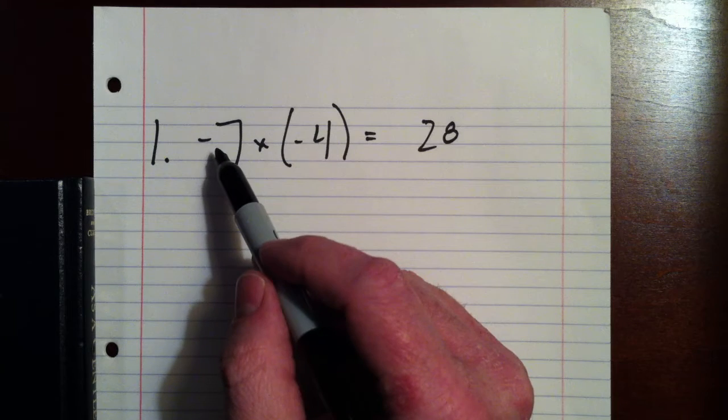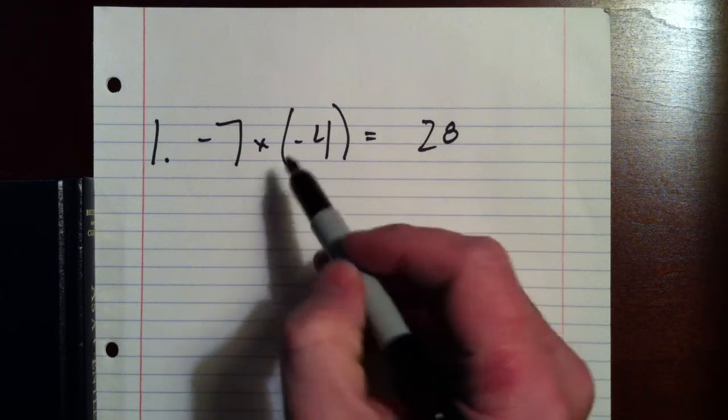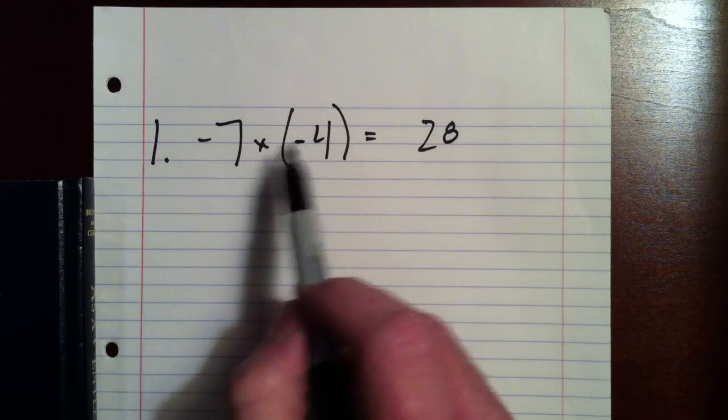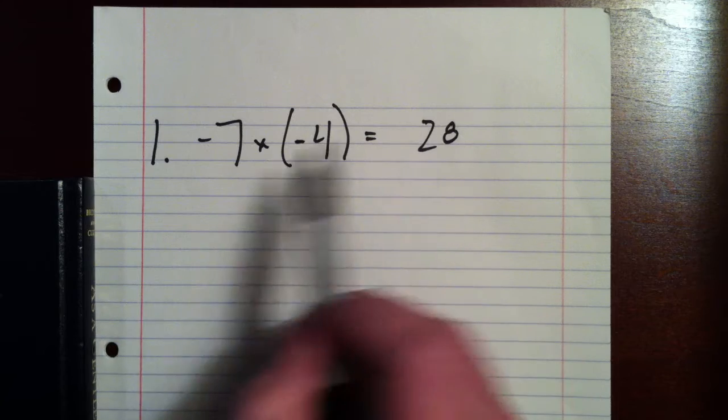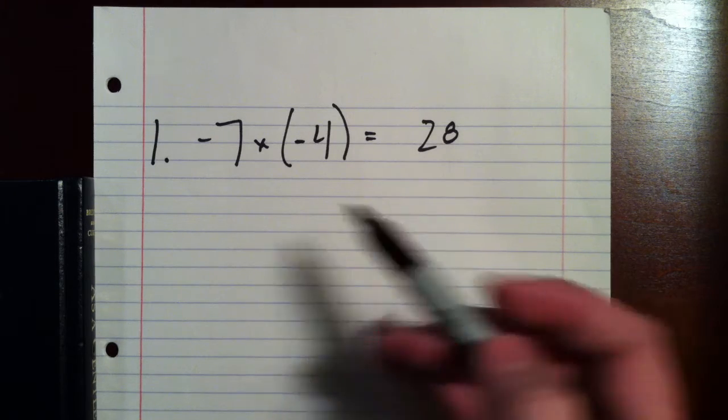And again, we go back to our song. If you want to be cool and stay in school, be sure to learn your divide and multiply rules. Same signs, answer is positive. Different signs, answer would have been negative. Therefore, the answer is 28.